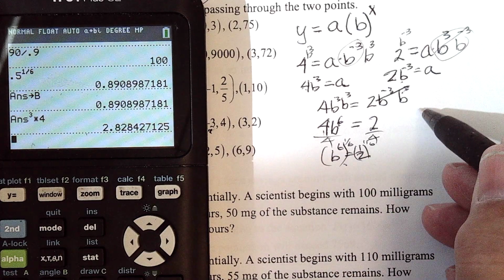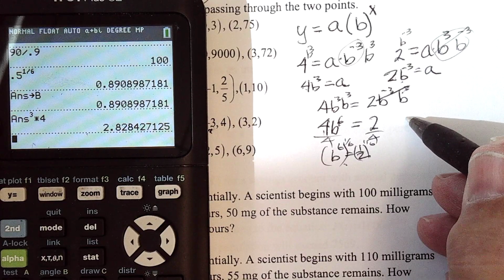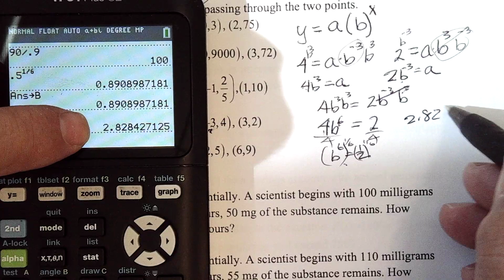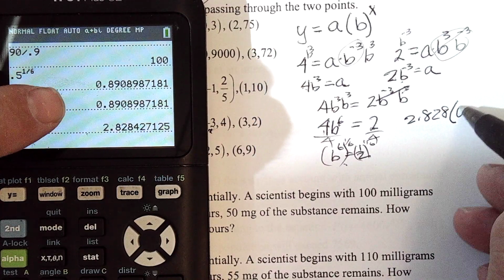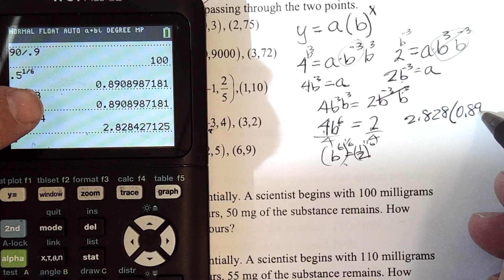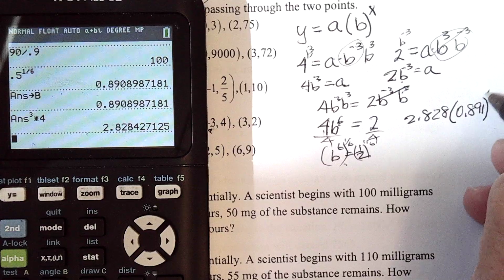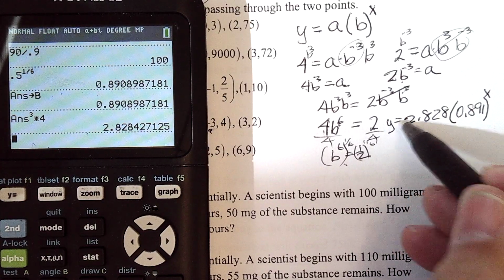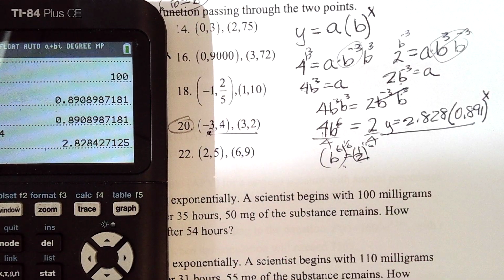And so my model is 2.828b, which is 0.891 to the x. That's what y equals. So there's the model for these two.